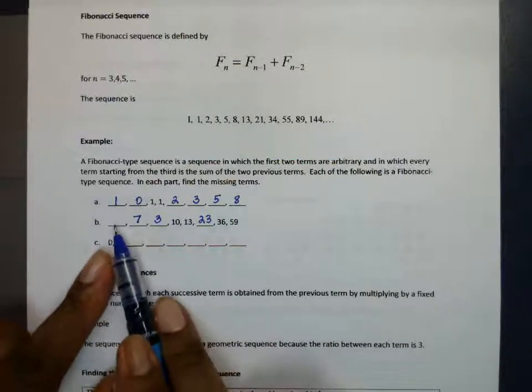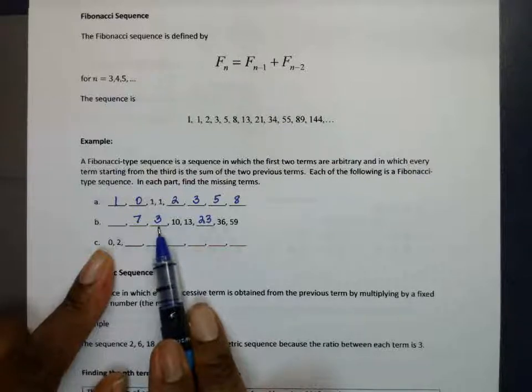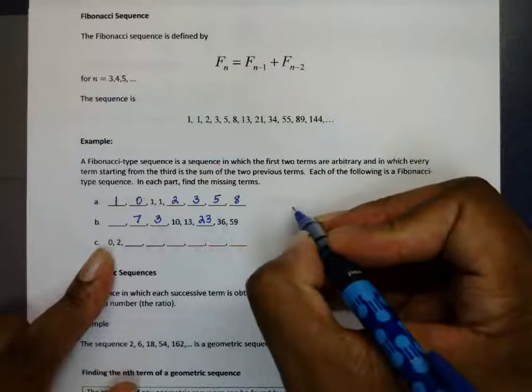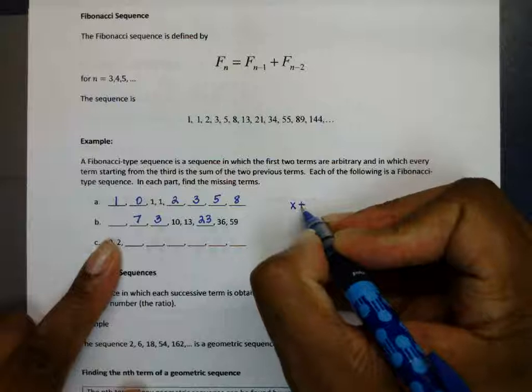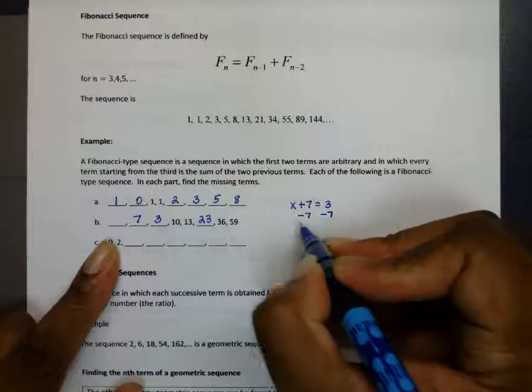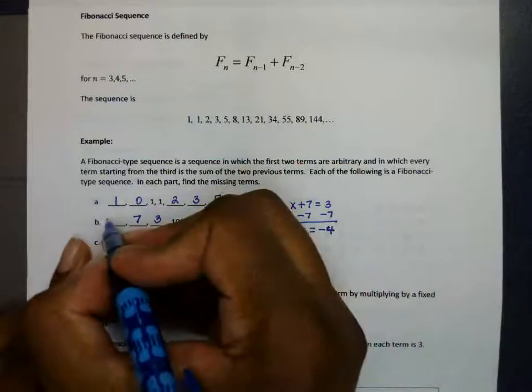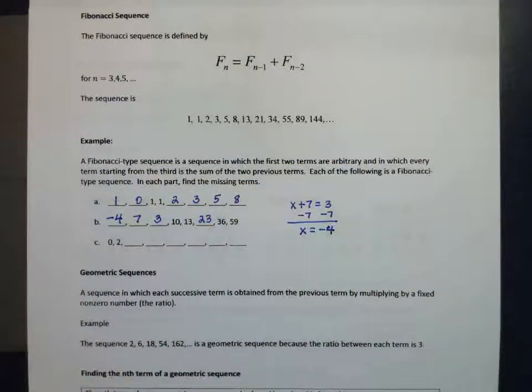And now, this number right here, this number plus 7 gave me 3. Now, we kind of not talked about this before, but let's let this be x, plus some number 7 gives me 3. If I solve for x by subtracting 7, this will be -4. Now, later on, when we get into chapter 5, we'll talk about negative numbers here. Okay? But that's what that entire Fibonacci type sequence is.